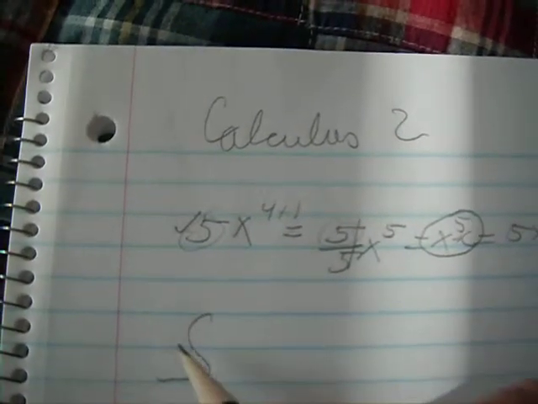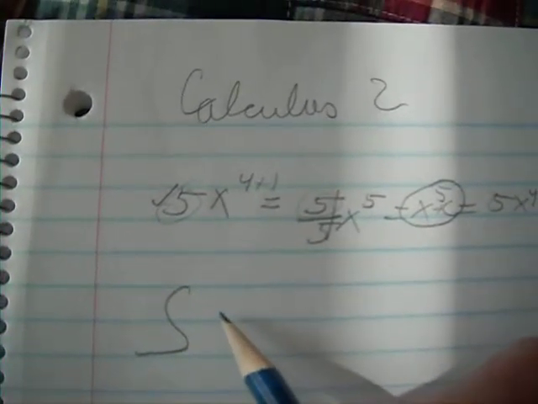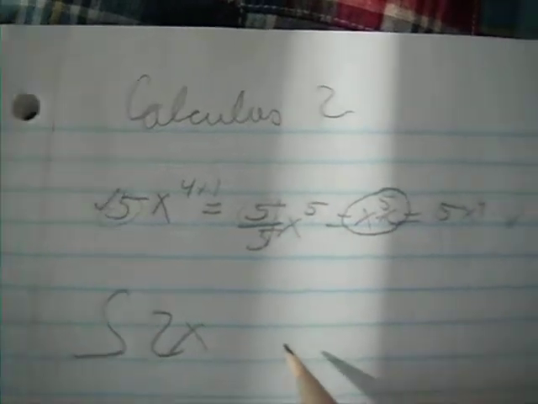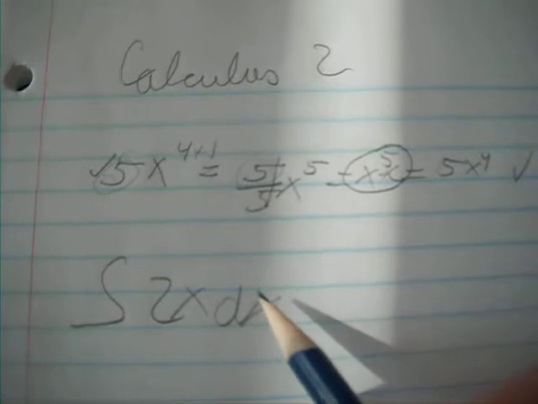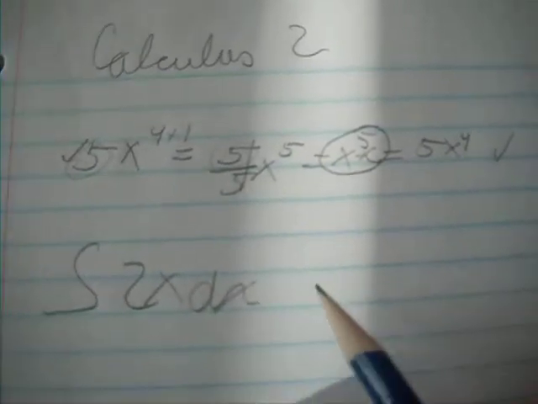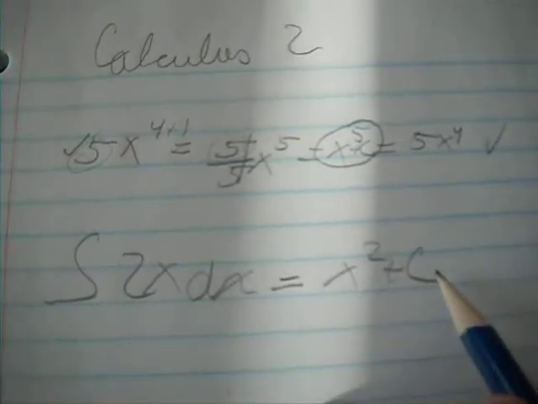Alright, this is the integral. This is the integral sign. That's what it looks like. Let's just do a simple one: the integral of 2x dx. And some teachers want you to have all this. This is just going to be x squared plus c as your final answer.